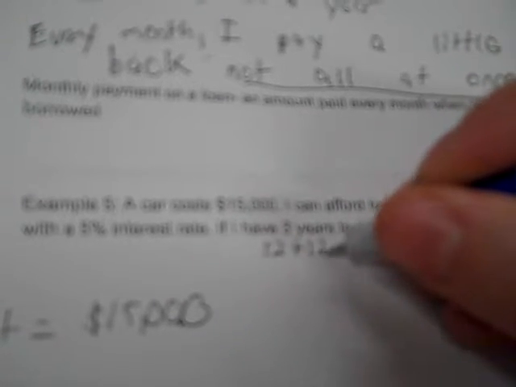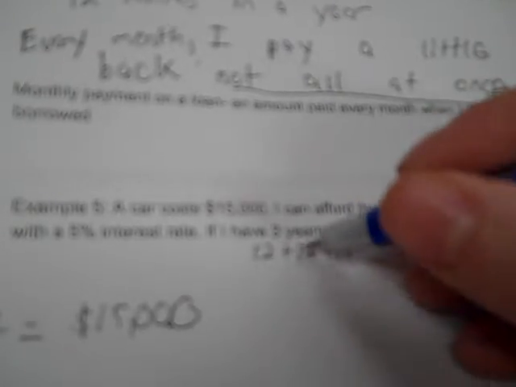So I have 3 years, so I have to pay every month for 12 months 1 year, and then another year, and then another year. 1, 2, 3. So 12 times 3 is 36. So that's how many months we have. So I take the $12,600 divided by 36, and I get $350 as my monthly payment.